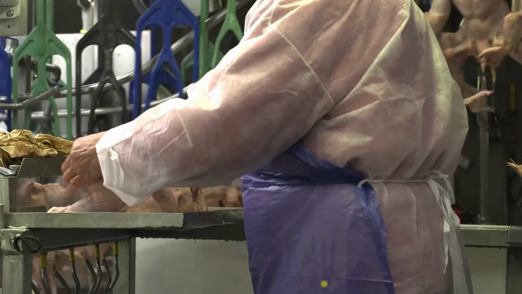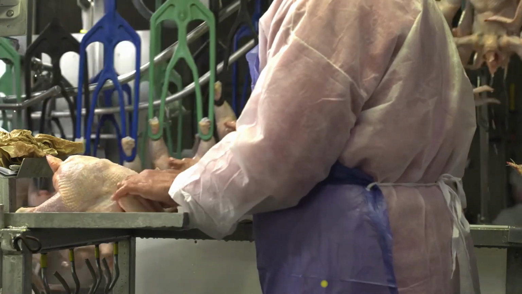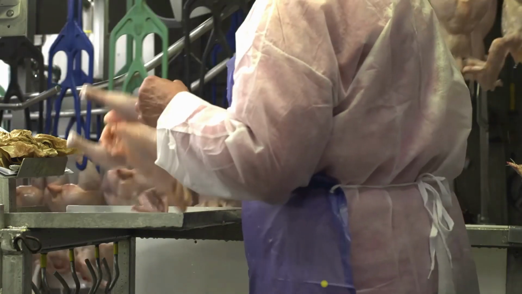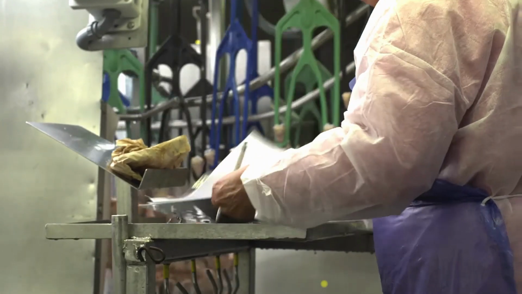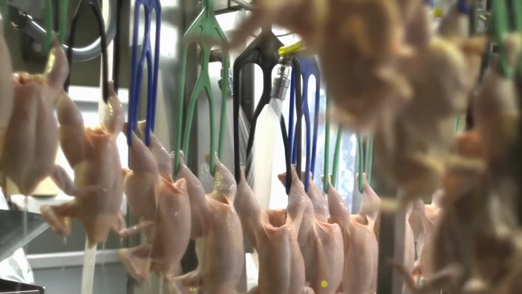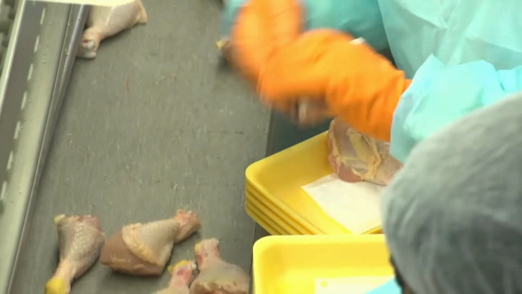After each bird is inspected by USDA, trained company quality assurance and food safety personnel inspect the birds once again for quality and wholesomeness and document the results. USDA does this testing too. Each chicken is rinsed one last time before it is chilled and moves on to second processing, where it might be cut into parts, deboned, or packaged whole.